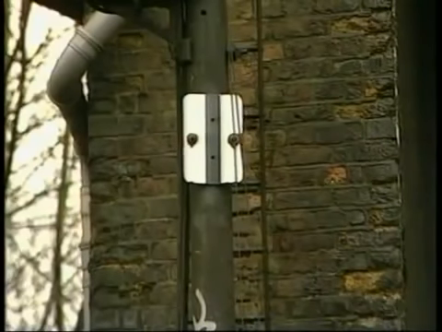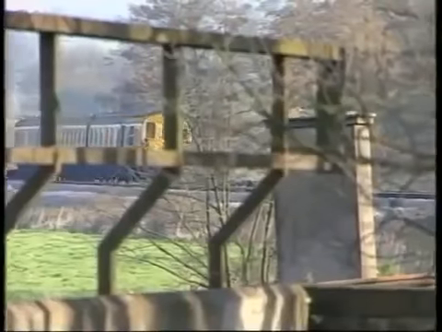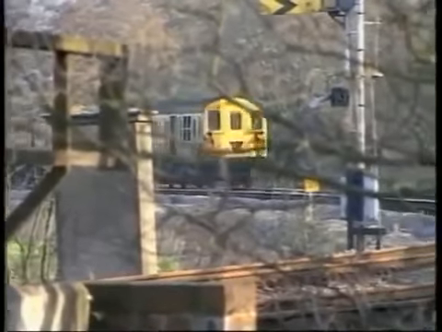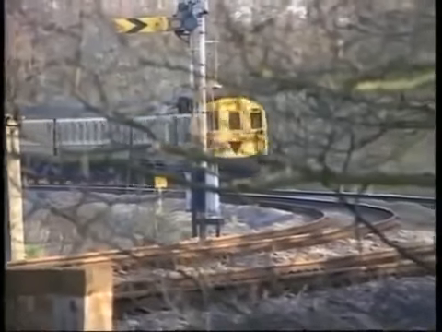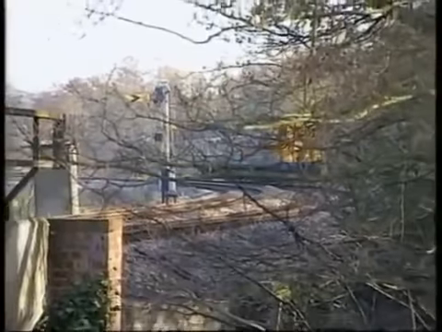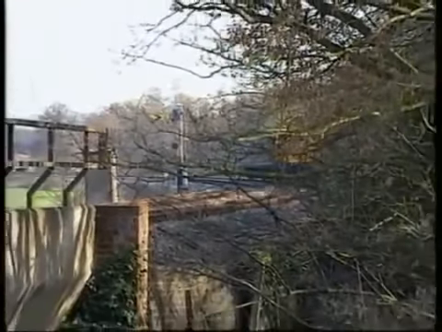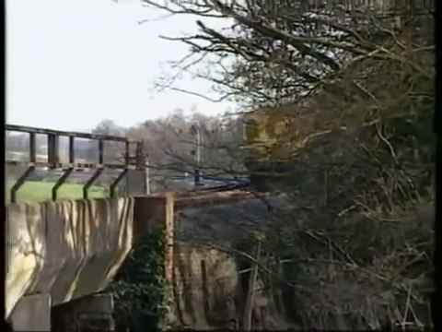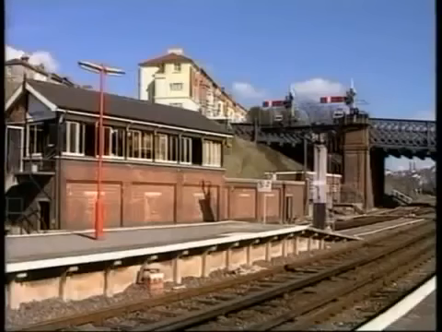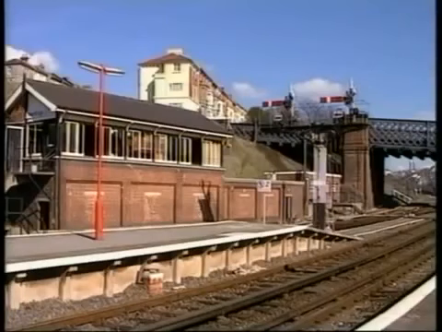The system of signalling known as absolute block is normally associated with mechanical signals of the semaphore type, although in many cases colour light types are employed, particularly for distant signals. Let's begin by looking at some mechanical signals.